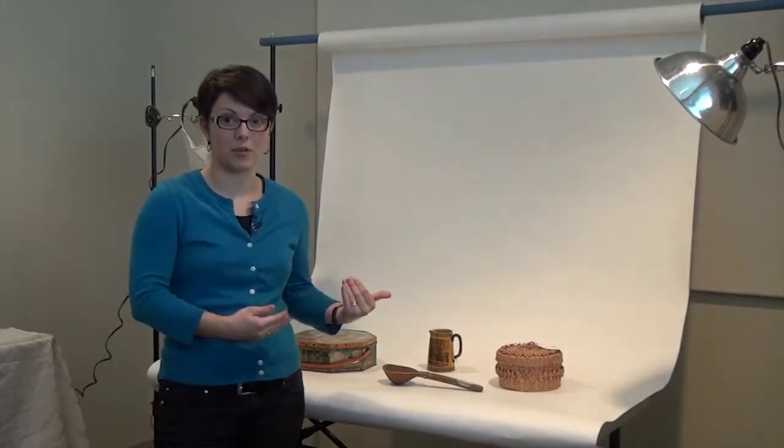The size of the objects you want to photograph will determine your studio setup. Plan ahead for what you will photograph and what space you will need for a studio. For small objects like these, we only need a small space. For large objects, consider setting up in a larger space.